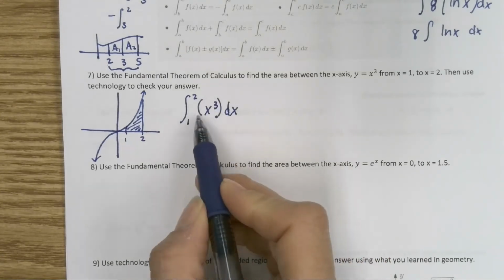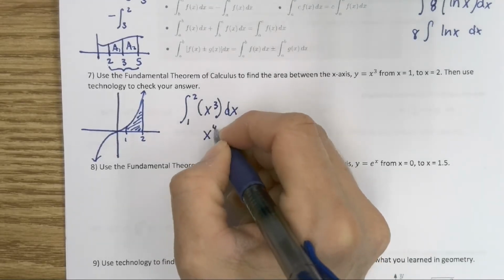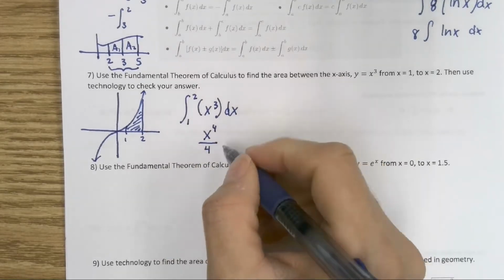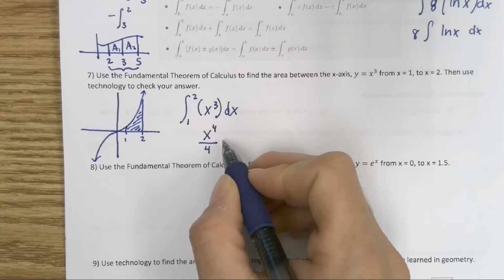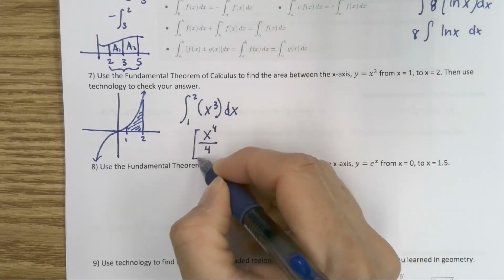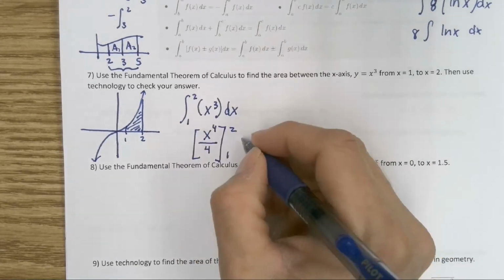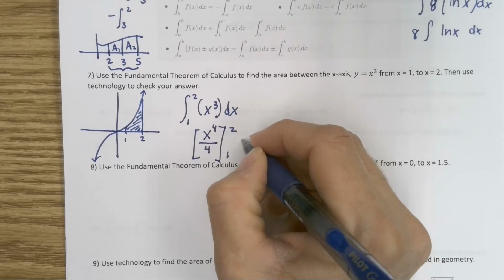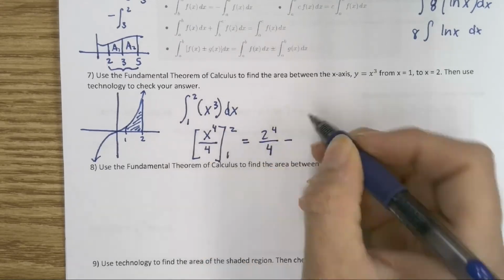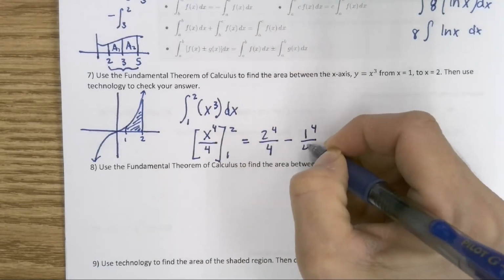Now we're going to use part 2 of our fundamental theorem of calculus to evaluate the integral. We're going to start by finding the antiderivative of x cubed, so we're going to reverse our power rule. So x to the 4th over 4. Remember, you can include the plus c on there if you want, but whenever we have a definite integral, the plus c's cancel out anyways. We're going to be evaluating this from 1 to 2. So I'm going to substitute 2 in, so we would have 2 to the 4th over 4. I'm going to substitute 1 in, so 1 to the 4th over 4.